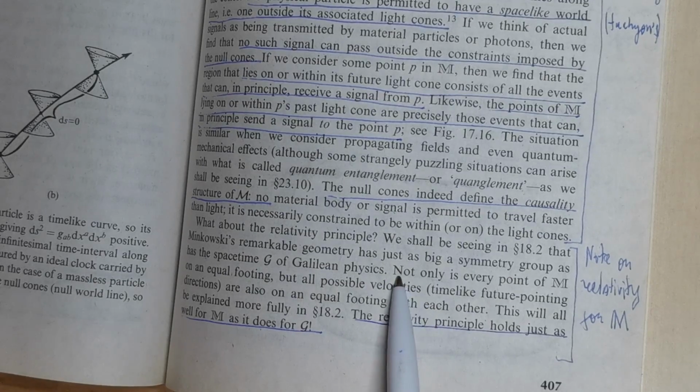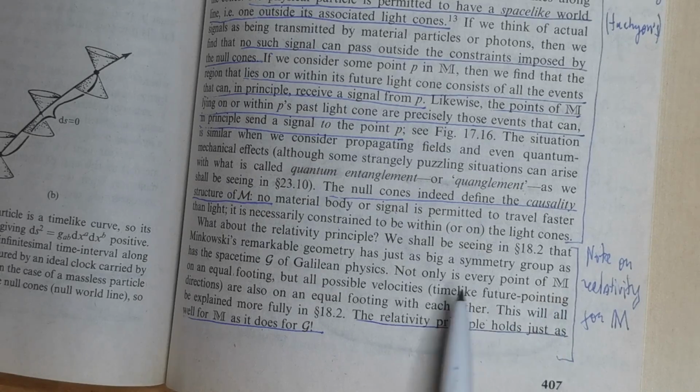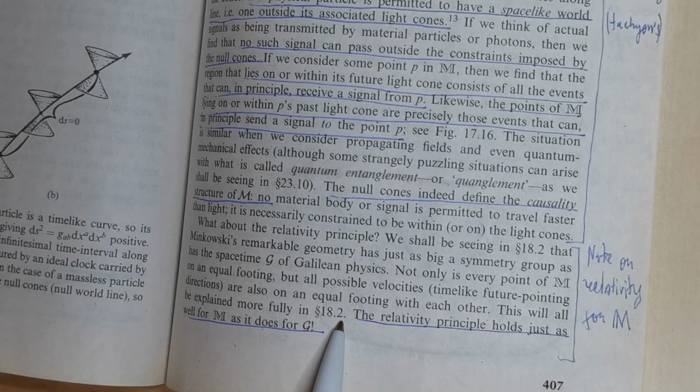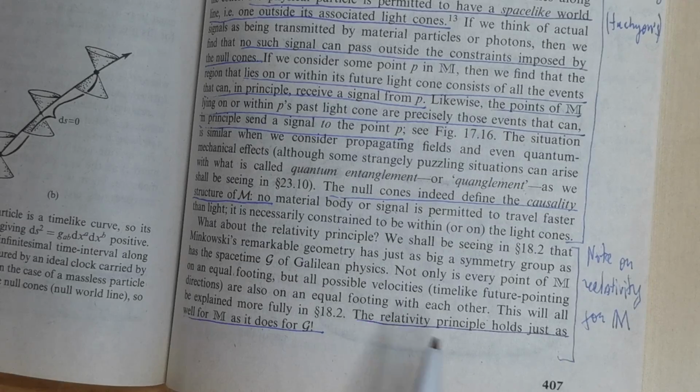And he says that not only is every point on equal footing, but also all possible velocities are on equal footing with each other, and that this will be explained more in the next chapter, actually.